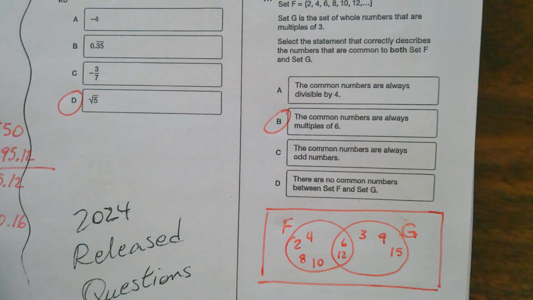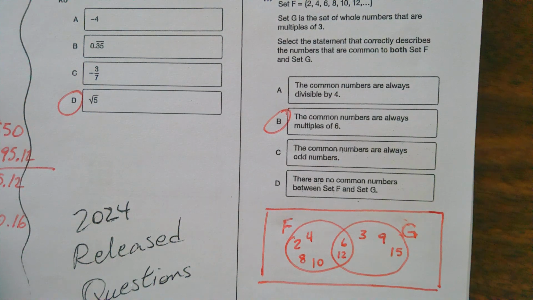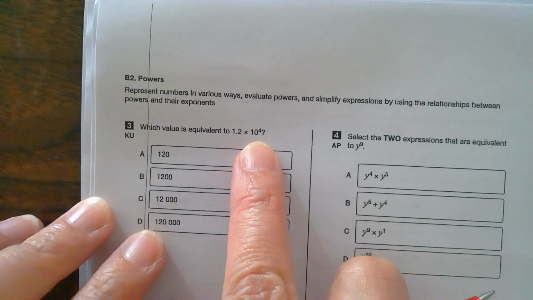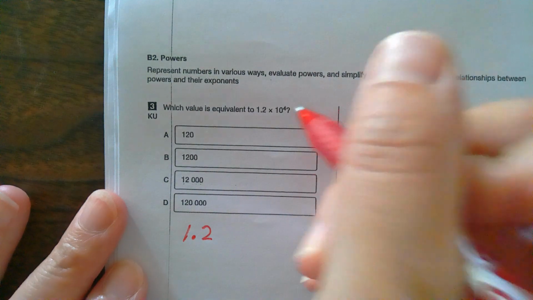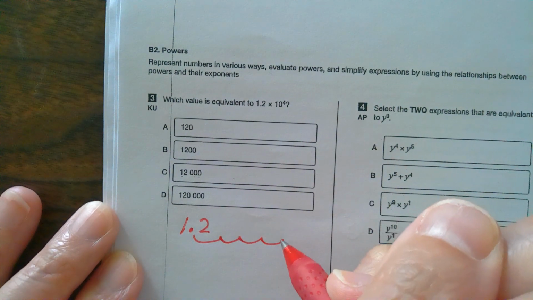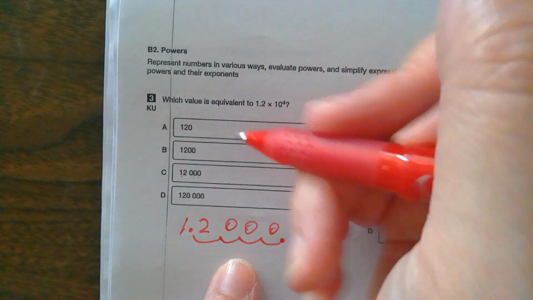Even though it doesn't tell you to draw a Venn diagram, it's easier to see. Let me do 2 more. Which value is equivalent to this? It's scientific notation, 1.2 times 10 to the 4 means move the decimal 1, 2, 3, 4 places over, and then just fill in the spaces with zeros, so C.